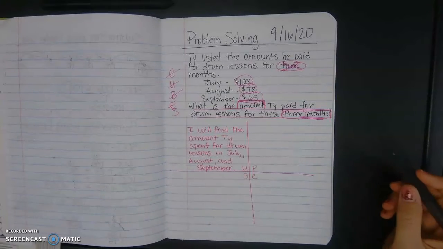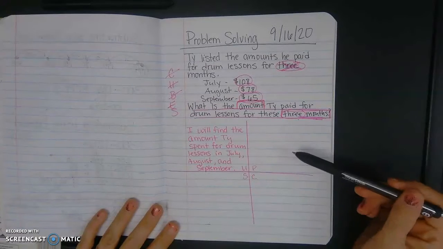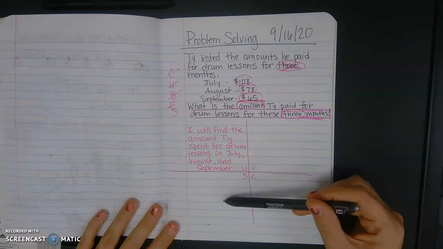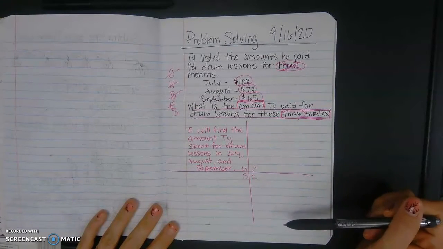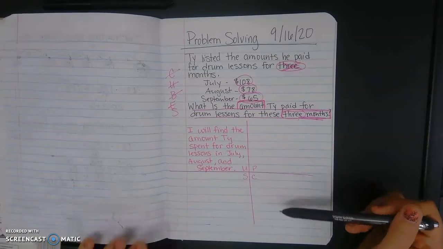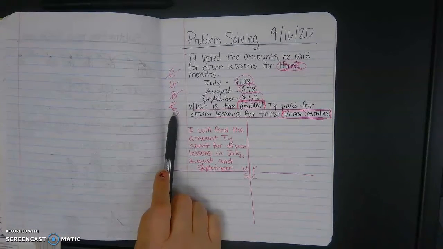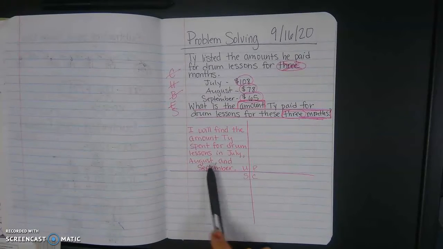Alright, so let's finish up our problem from yesterday. So you should have already tried to come up with your own plan. You should have tried to solve it and justified your answer. When I go over it, this is for you to check your work and change anything you need to change, okay? So yesterday we did our cube strategy and we wrote our understand statement.